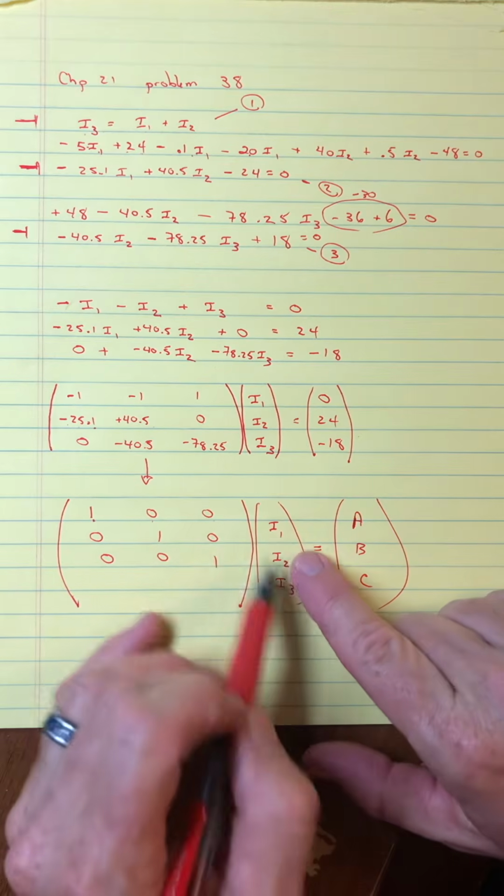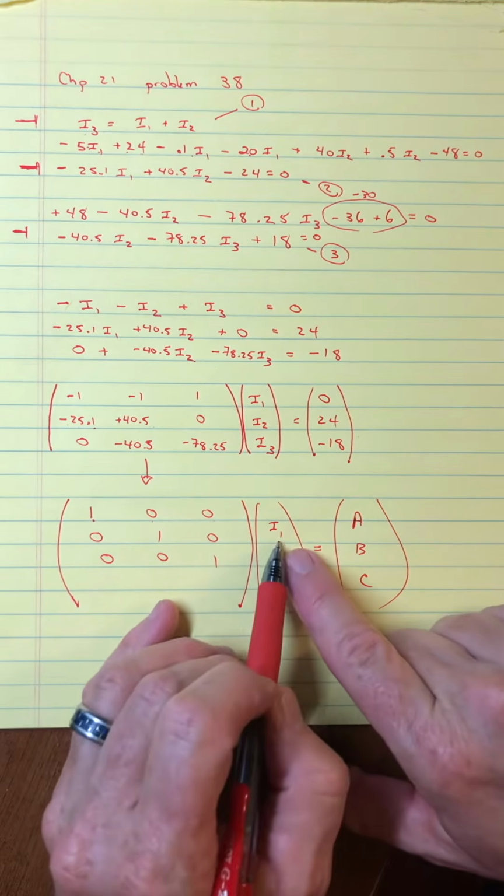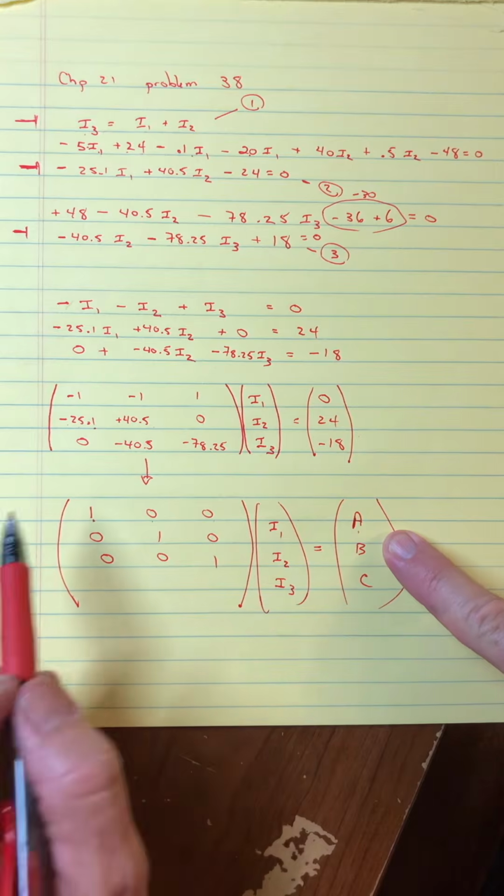That means this side of the equation is just I1, and so I1 would be equal to A.